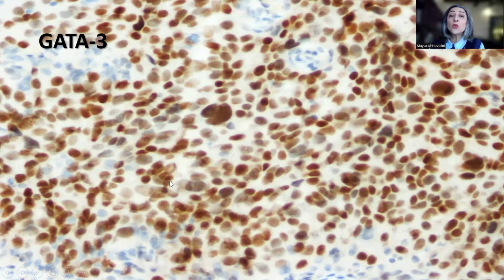Now, if the patient was a female patient, certainly we have to consider lobular carcinoma, although quite unlikely, but then we can do ER and PR, and this is really very helpful because most often ER, PR are positive in lobular carcinoma, whereas they are negative in urothelial carcinoma. But remember, our patient is a male patient, and lobular carcinomas usually do not occur in male patients.